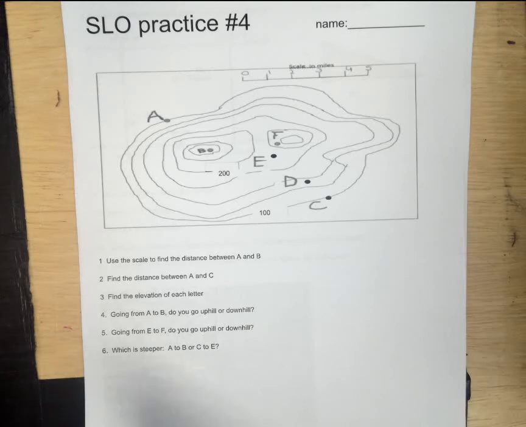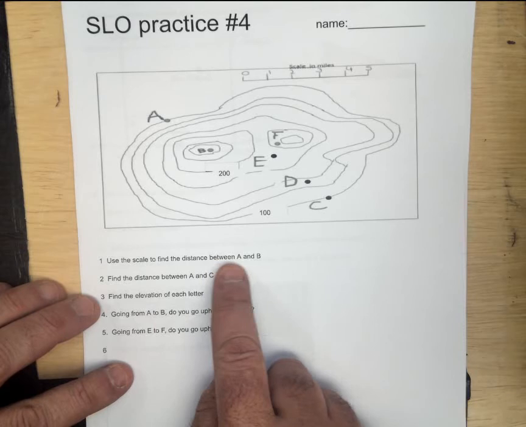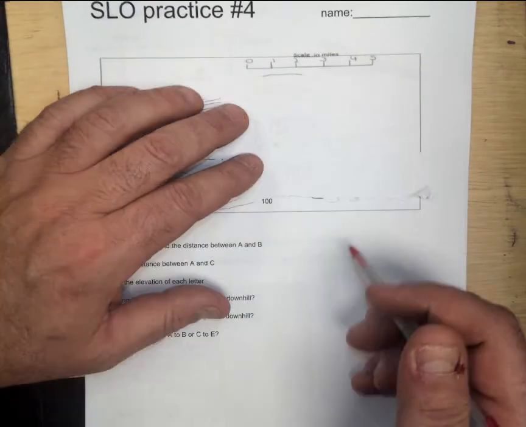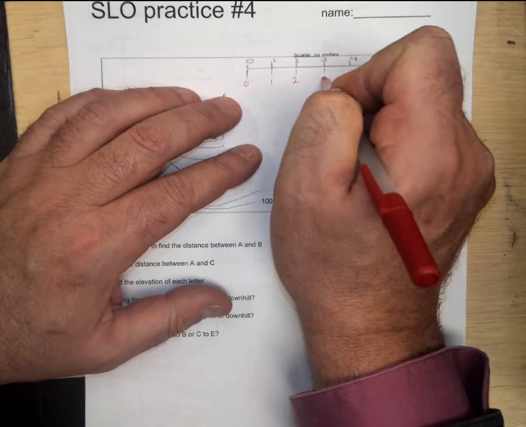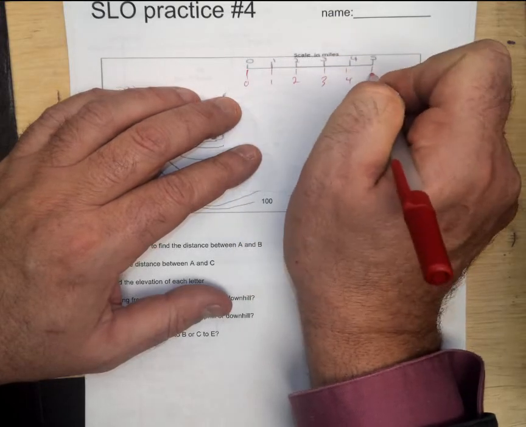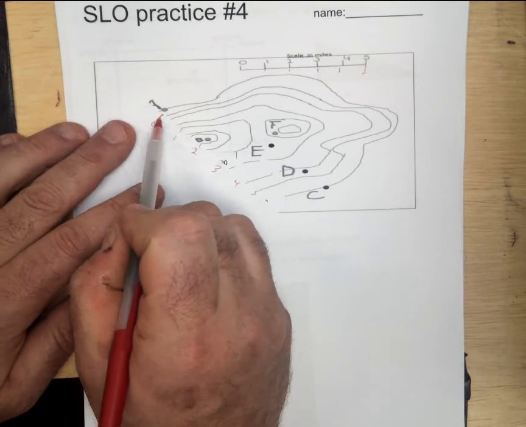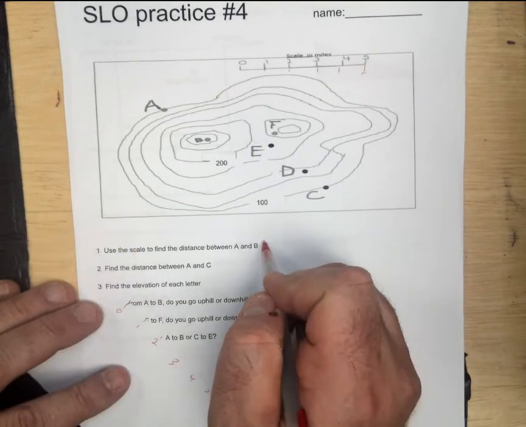SLO practice number 4. Use the scale to find the distance between A and B. So here's the scale up there, and we're going to copy it over: 0, 1, 2, 3, 4, 5, and then we're going to measure from A to B. So put the 0 at the A part, and the B is just over 2 miles.